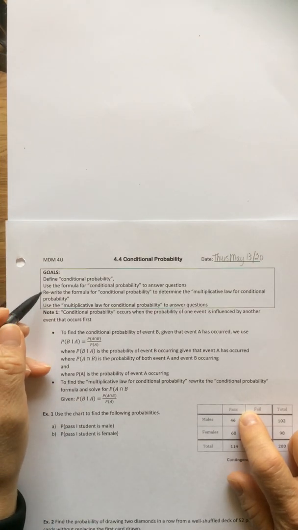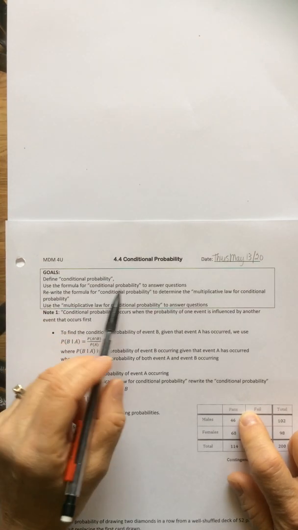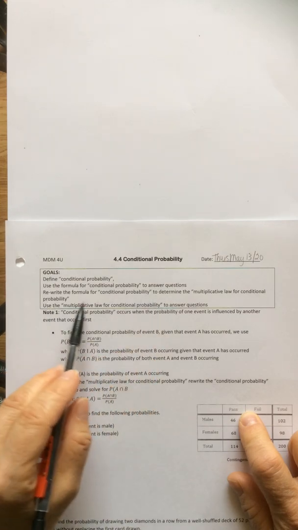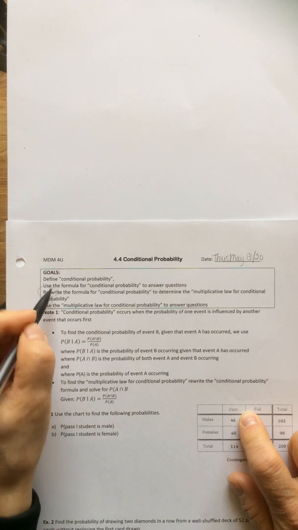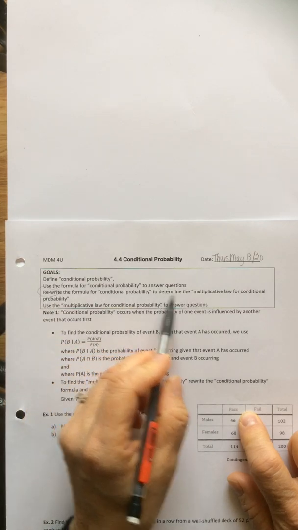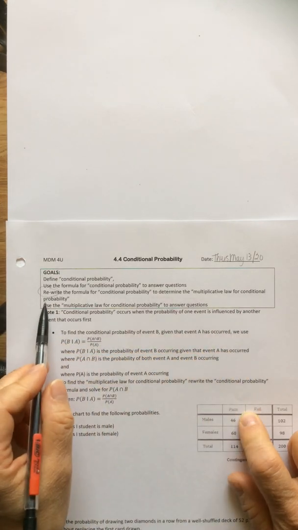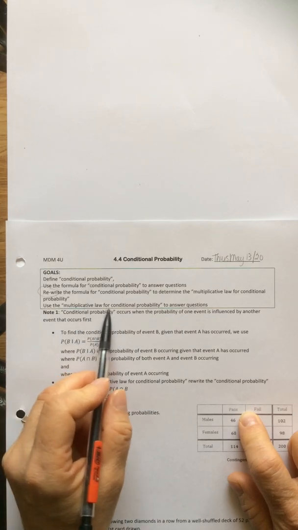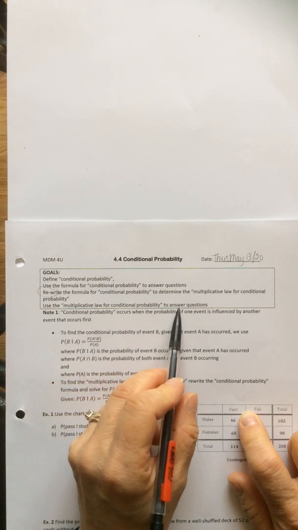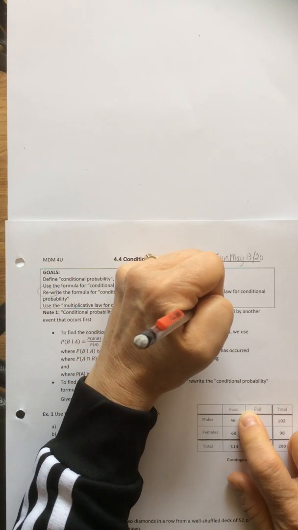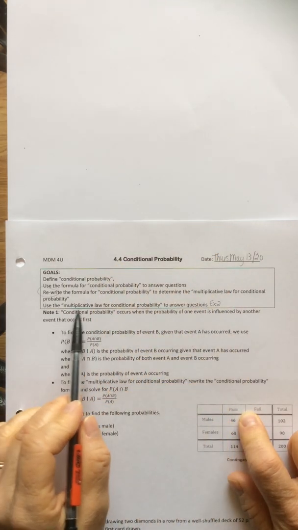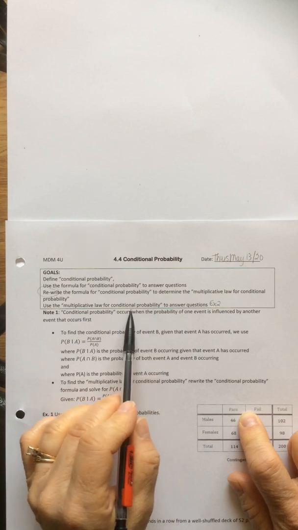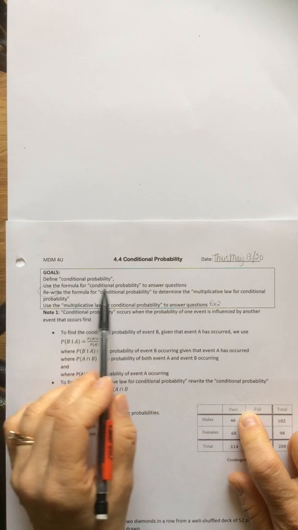Define conditional probability. Use the formula for conditional probability to answer questions. Rewrite the formula for conditional probability to determine the multiplicative law for conditional probability. Use the multiplicative law for conditional probability to answer questions. And that's example 2. So I'll talk about when this is more appropriate than the original formula.